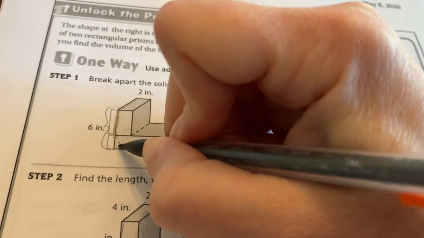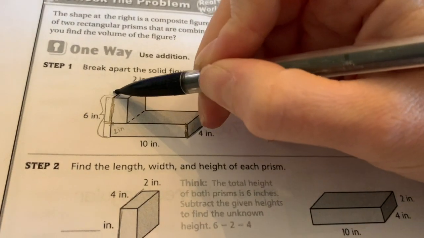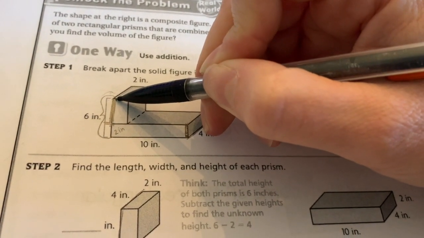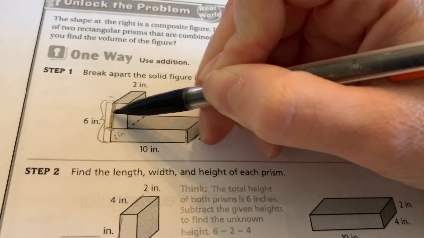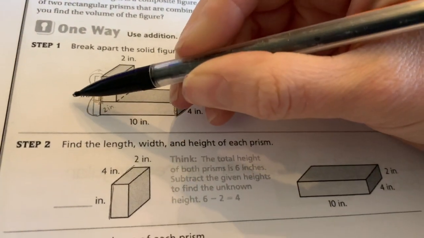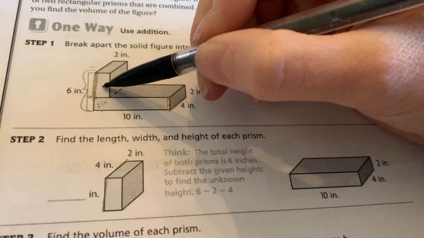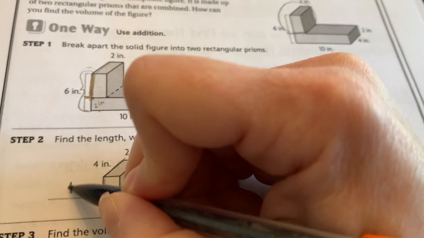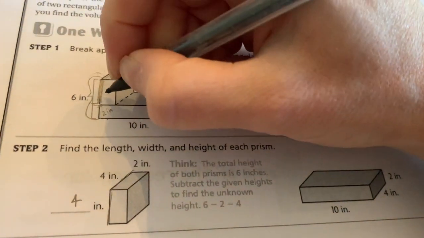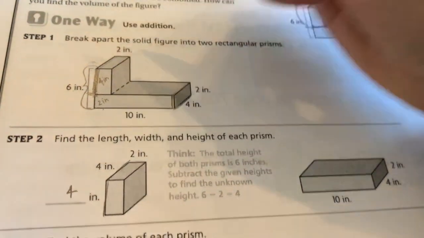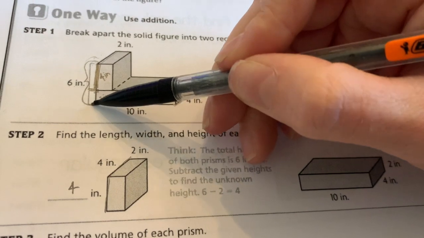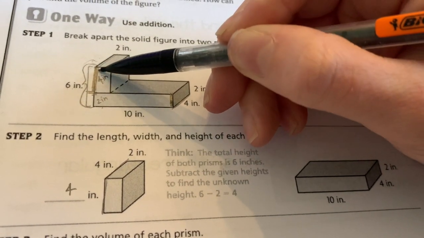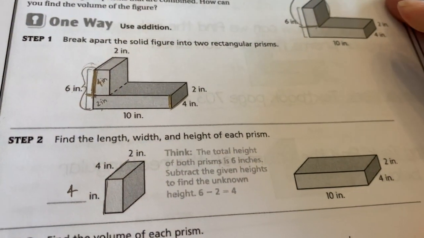So if this section is 2 inches, and we know that the whole thing is 6, I can figure out this little piece here. Because 2 plus whatever this is has to give me 6. So I can subtract the 2 from 6, or I can just figure it out in my head, and that's going to be 4. Okay, I hope that everyone can see that. This will have to be 4, because if the entire thing is 6, and this is 2, the missing piece has to add up to 6. So 4 plus 2 will give me that 6. Okay?